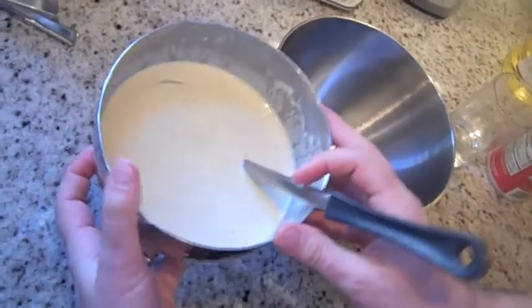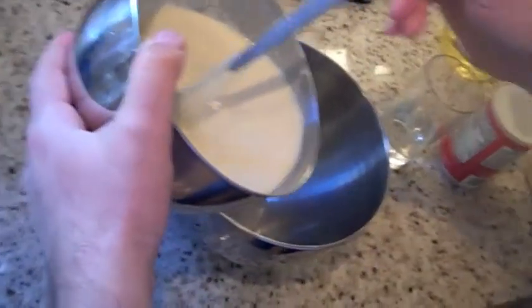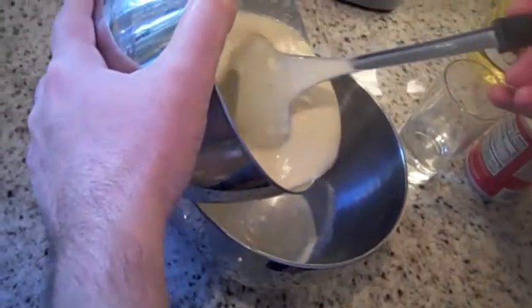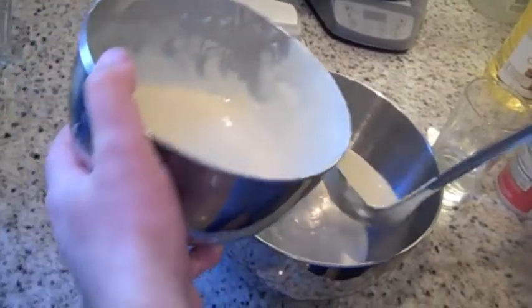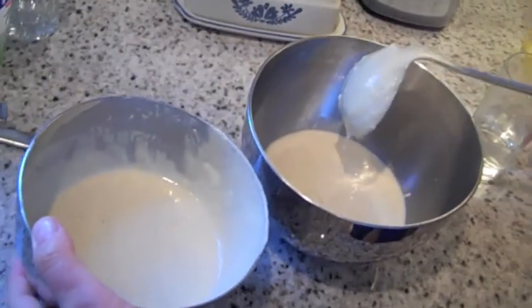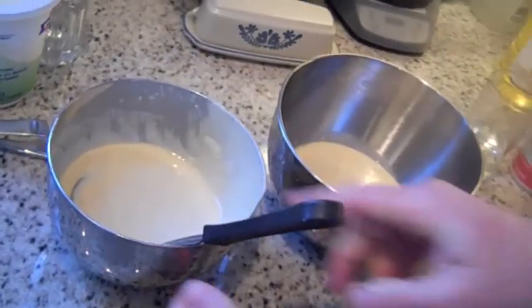Next step, take your batter and split it between 2 bowls. Now most recipes call for 1 tablespoon of baking powder.